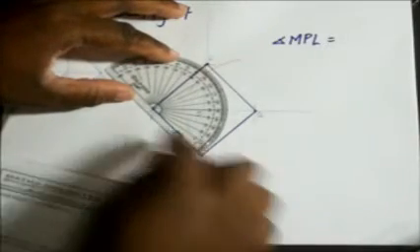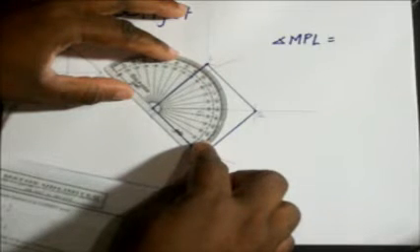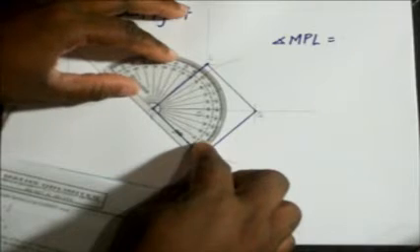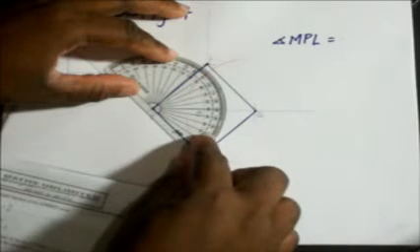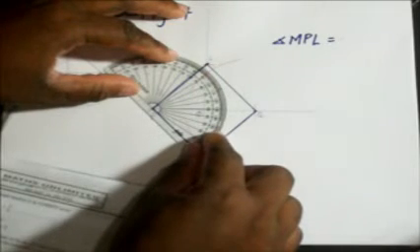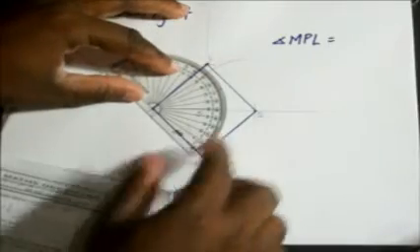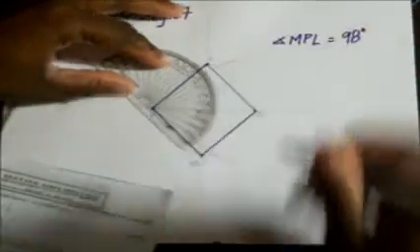Next, we're going to ensure that the baseline of the protractor runs along one of the arms of the angle that we're measuring. Now by looking at this, I would say the angle that we're measuring, angle MPL, is about 98 degrees.